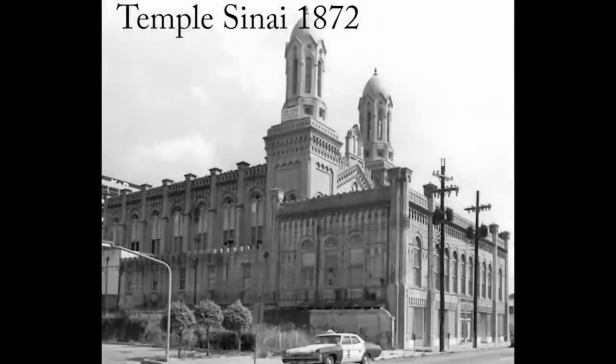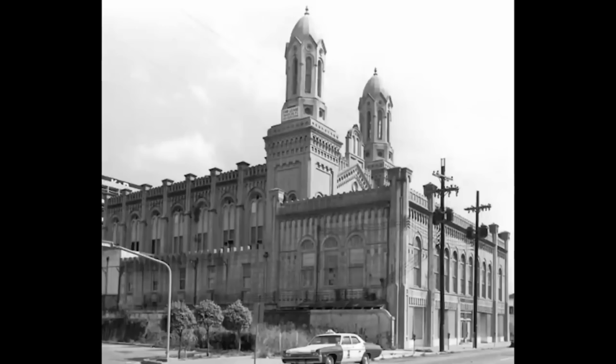And Temple Sinai, built 1872. 1872. Gorgeous building like this being built in New Orleans. Very tragic that we don't have this building to still go see, because I would love to see the interior of this, and I could not find any interior photos of this beautiful building. But what do you think of it?